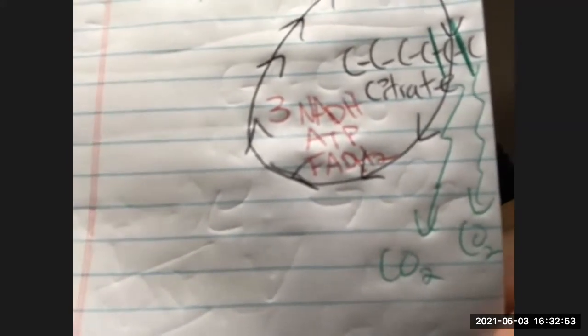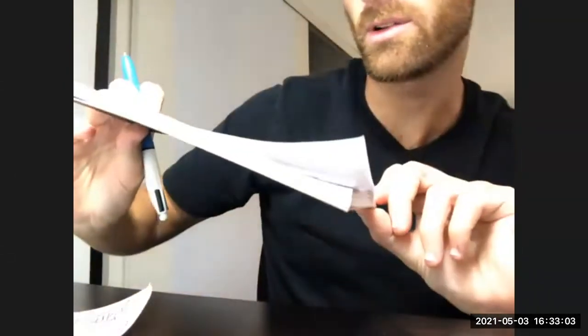And if you're an in-depth thinker and you're wondering, why only now do we deal with FADH2? It's a lower energy molecule. Yes, that's correct. You only get 1 FADH2 for 1 turn of the cycle. Is that legible? You can see that, right? Just 1 of those FADH2s.